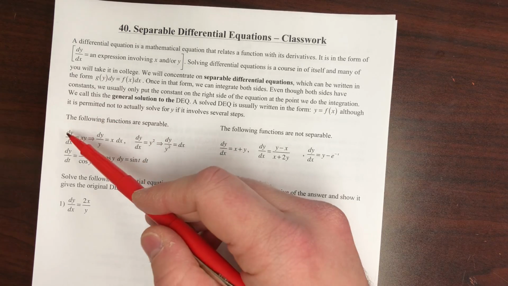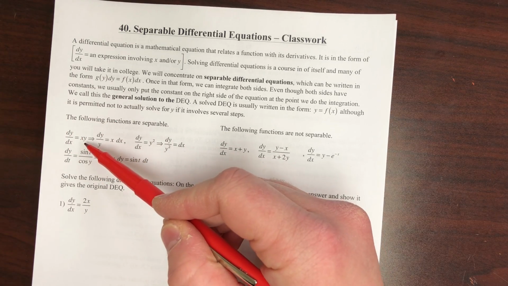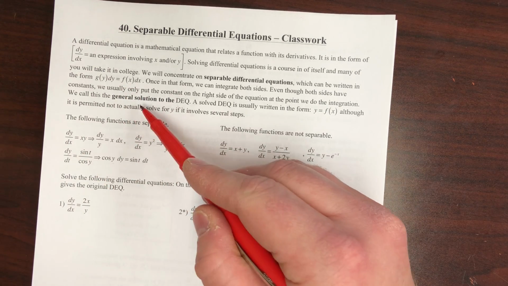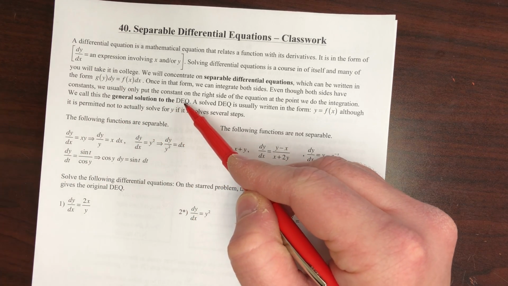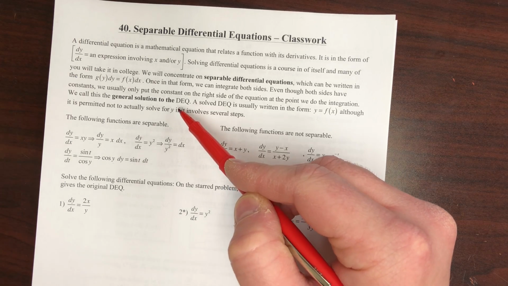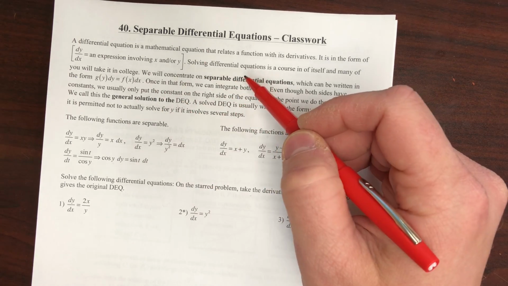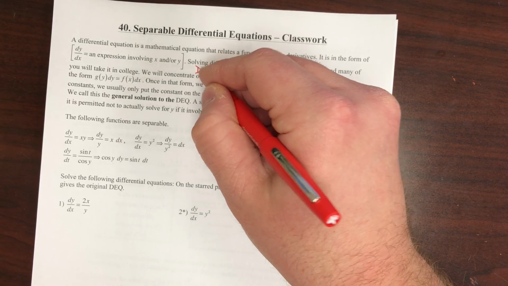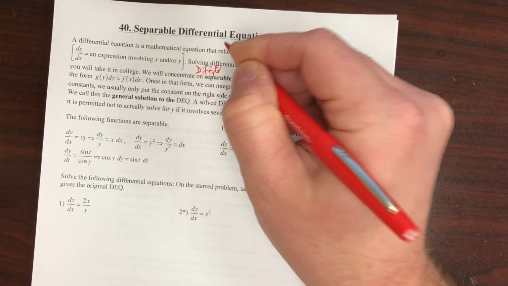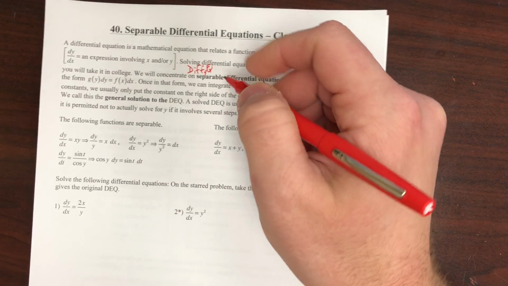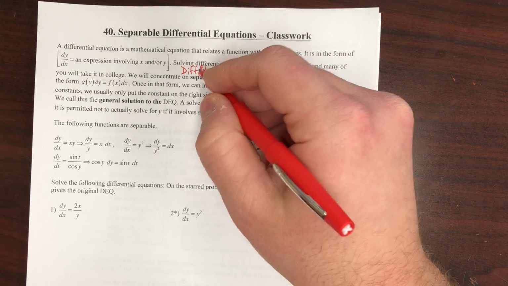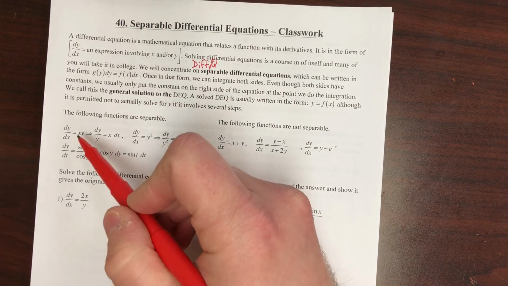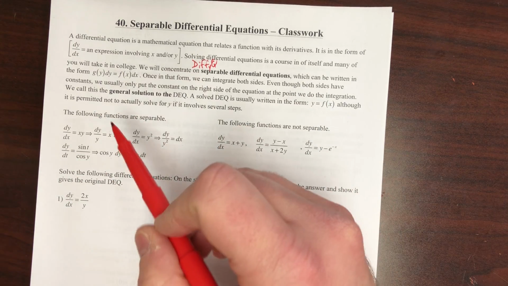So, let's say we had dy dx is equal to xy, and we were asked to find something called the general solution to the differential equation. That's what DEQ stands for. Another way that we'll see differential equation is with the word diffeq, D-I-F-F-E-Q. If you ever hear anybody talk about diffeq, they're talking about differential equations.